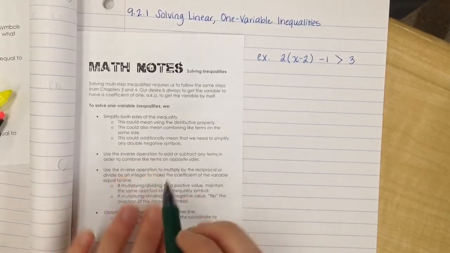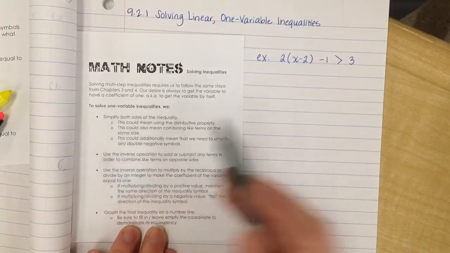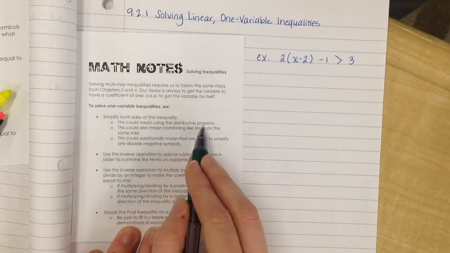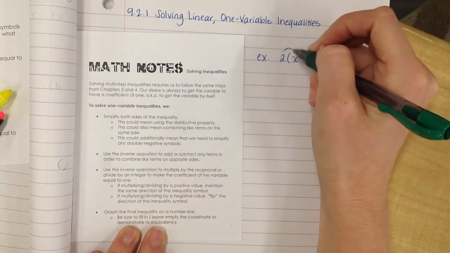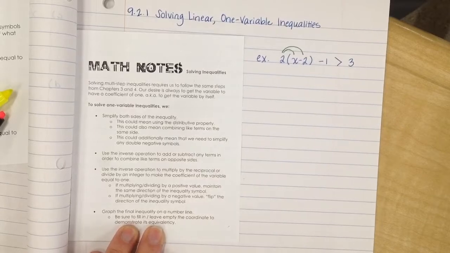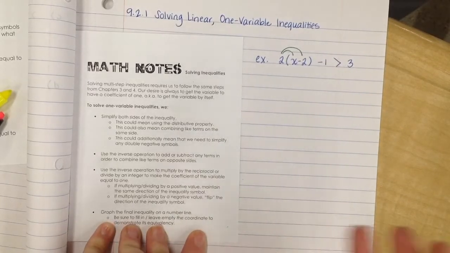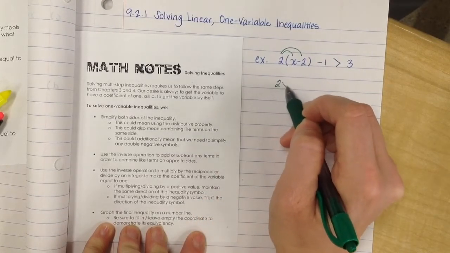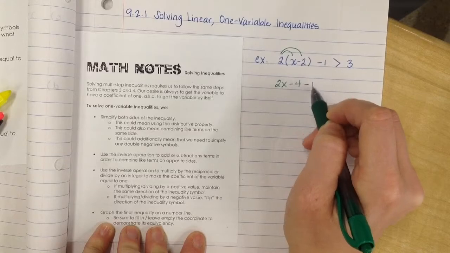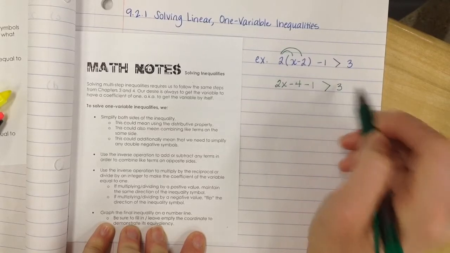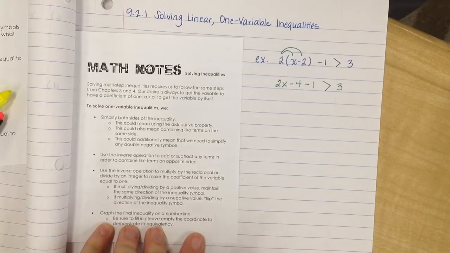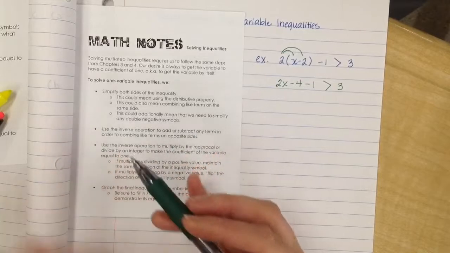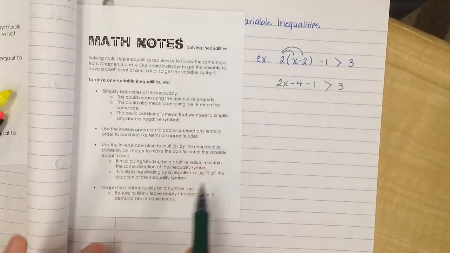So let's see, are there any steps in here that we would need to do for our problem? Yes, there are. We absolutely need to use the distributive property. We're going to take that 2 that's on the outside of those parentheses up there, and we're going to distribute it, multiply it out to the x and the negative 2. So we end up with 2x minus 4 minus 1 is greater than positive 3. Alrighty. Sometimes we might have to do all 3 of these. Sometimes we might just be restricted to one of them, like we were in this case.